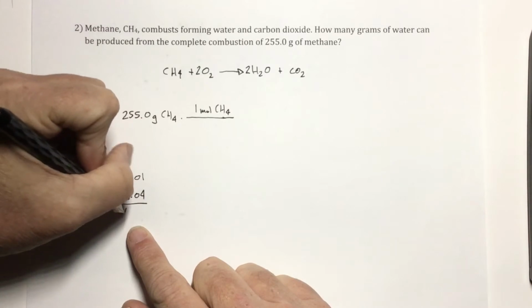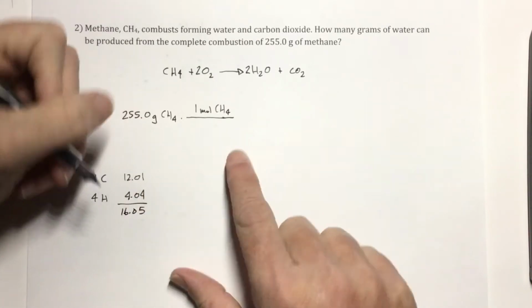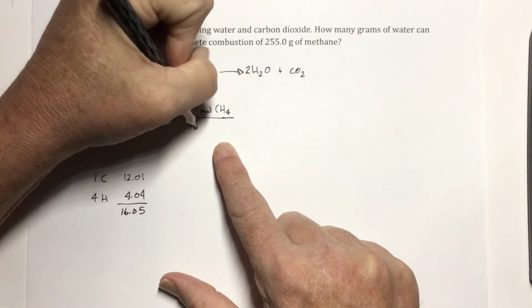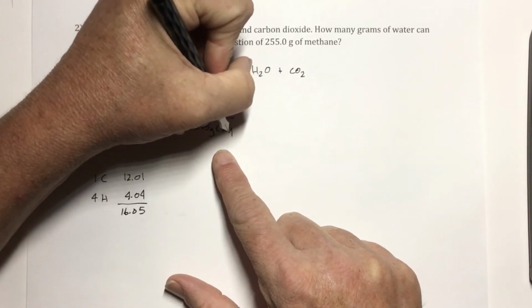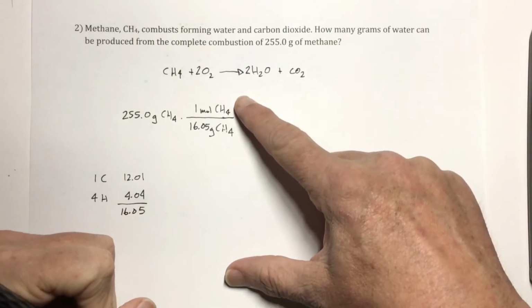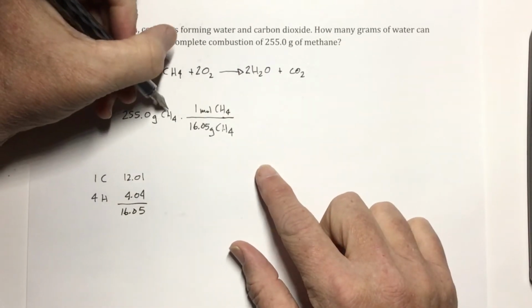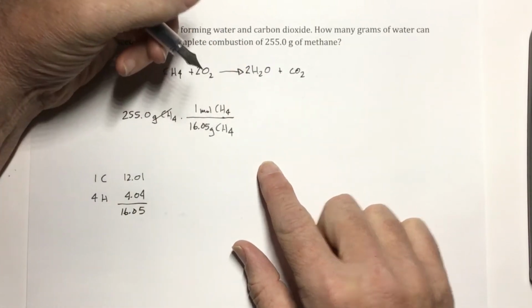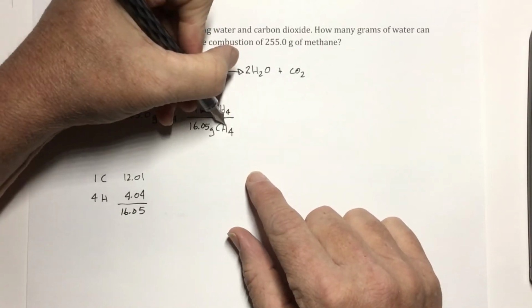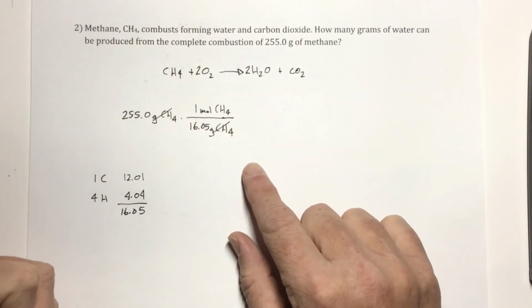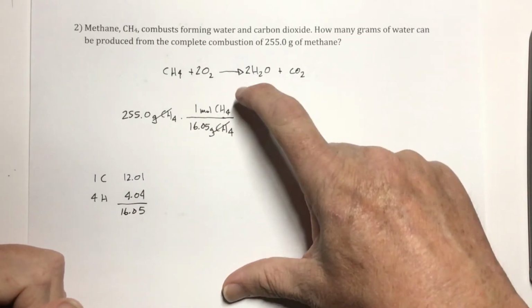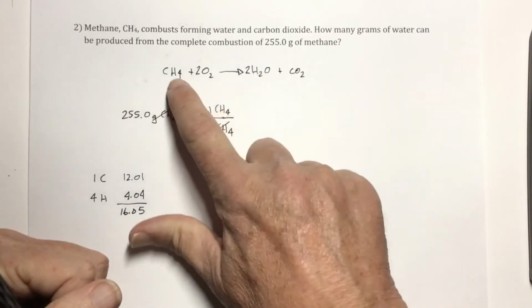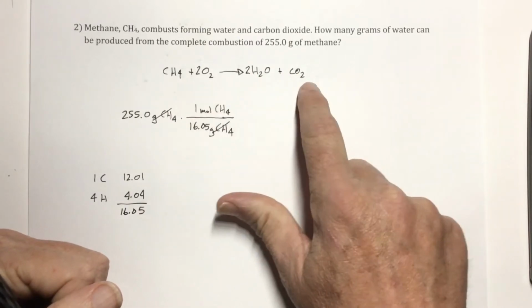Add those together, that's 16.05. So that means 16.05 grams of methane is equivalent to 1 mole of methane. And now that means I can cancel out grams of methane and grams of methane. So now that I've got my answer in moles of methane, I can go back to my balanced equation and find any other of the ones I want.